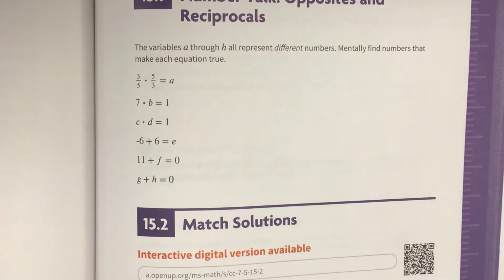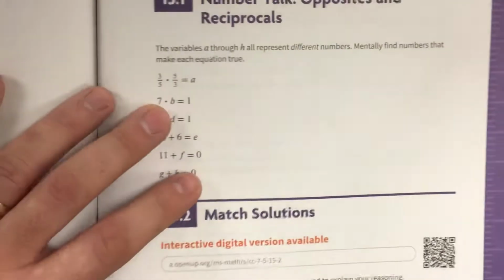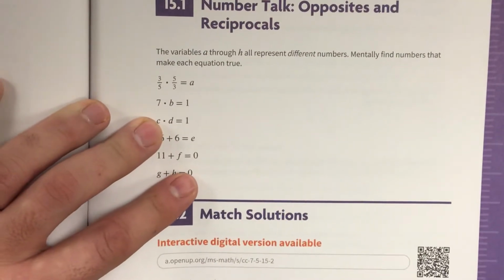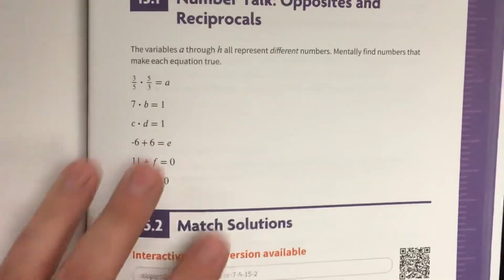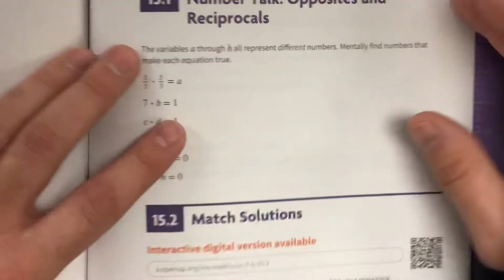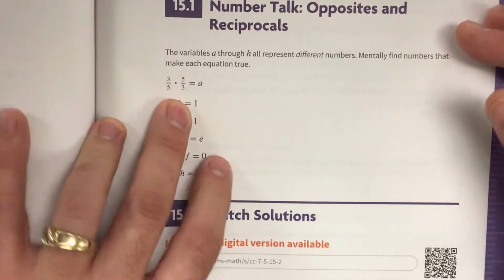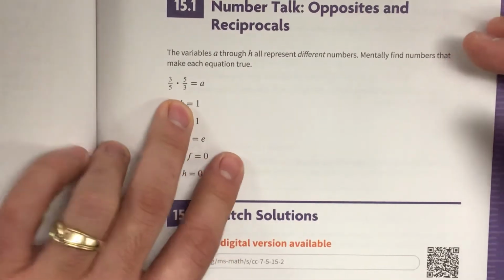All right, so the first question there, page 133. Find numbers that make each equation true. Remember, equation true means it's got to be balanced. Each side of the equal sign needs to equal the same thing. So the first one, Kaylee, what do you think?